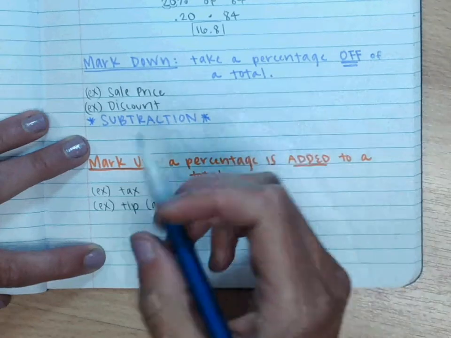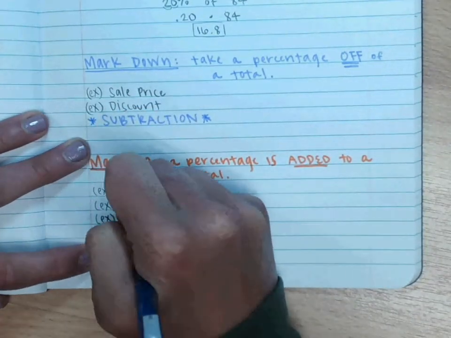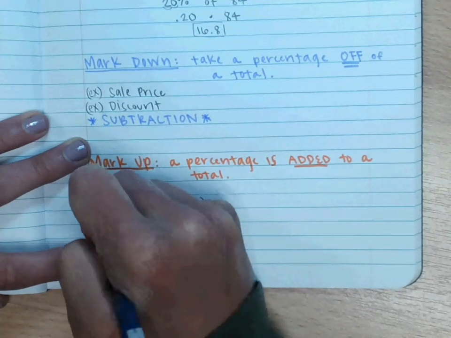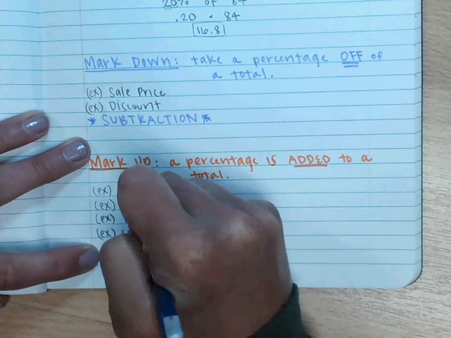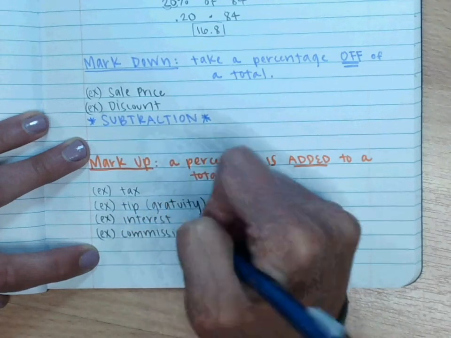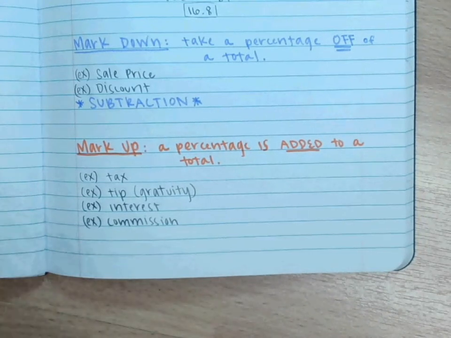And then there's also interest and commission. Now, interest and commission are both percentages that are being added to a total amount.